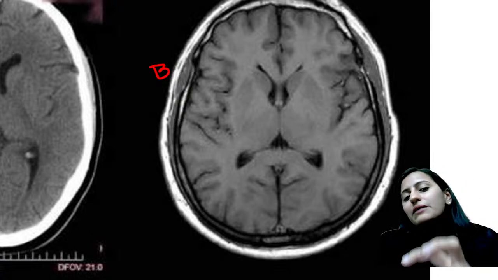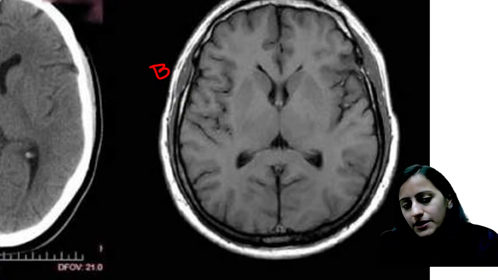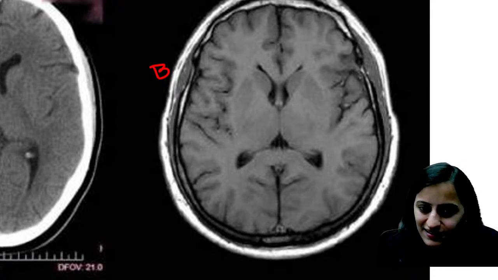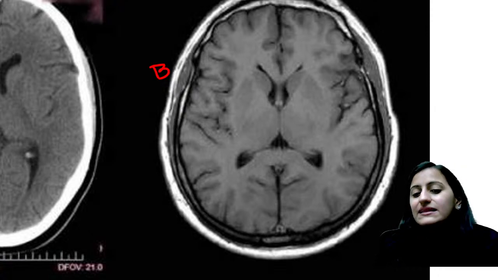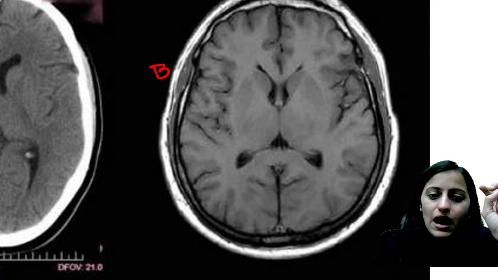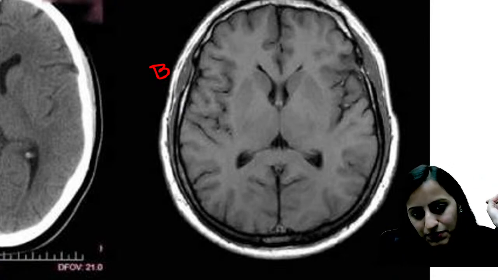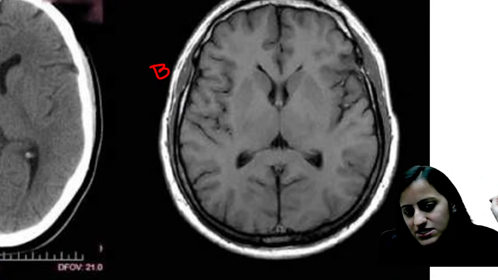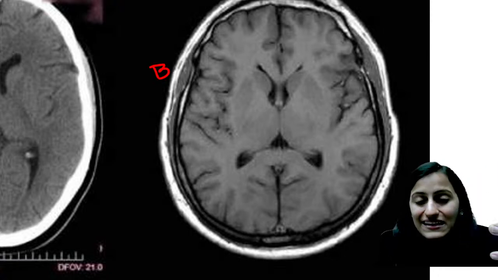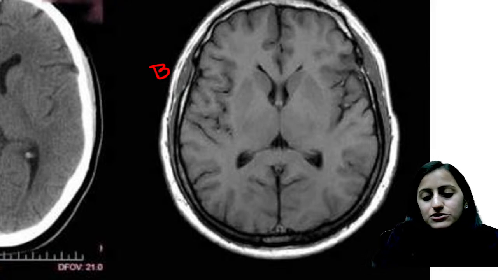Fat appears white on MR, T1 and T2 weighted MRI. The bone is this, just outside the brain parenchyma. This thin black line is the inner table of the skull. The outer black line is the outer table of the skull. And in between, the white color that you see is the bone marrow, the diploic space containing fat, which is appearing white. Fat is white on MR.